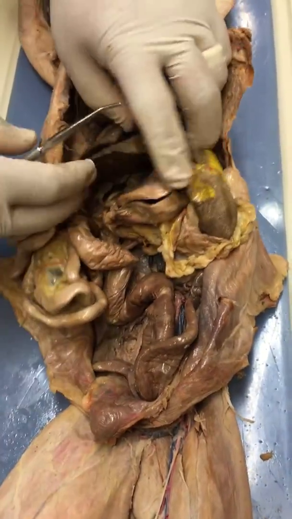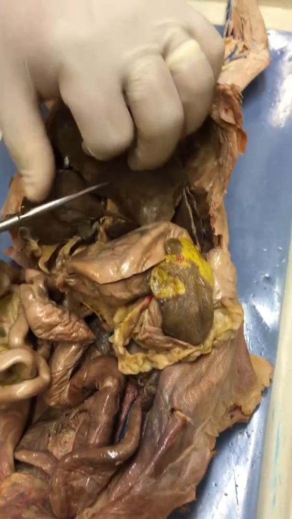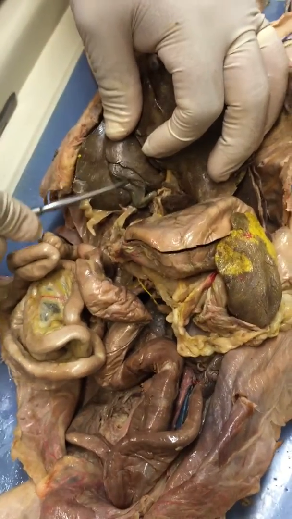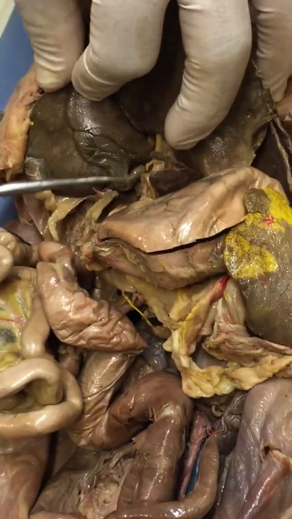As far as the accessory structures or organs, here's your liver. Remember, the liver is responsible for producing bile. That bile then is going to be stored and concentrated in the gallbladder. The gallbladder will drain that bile into the duodenum via the bile duct.